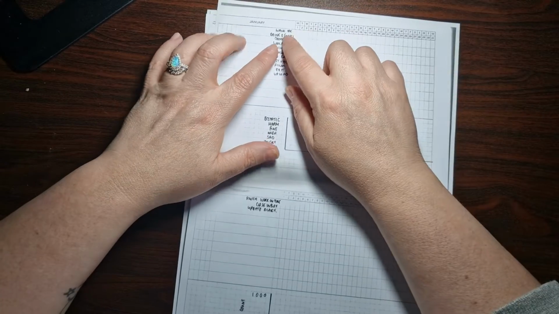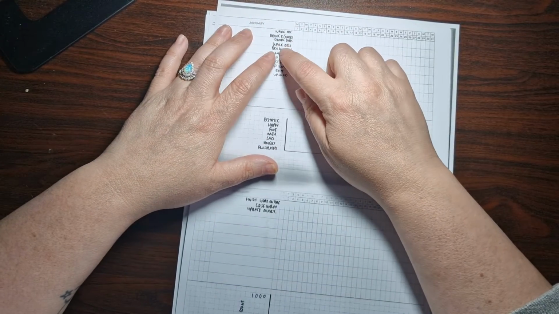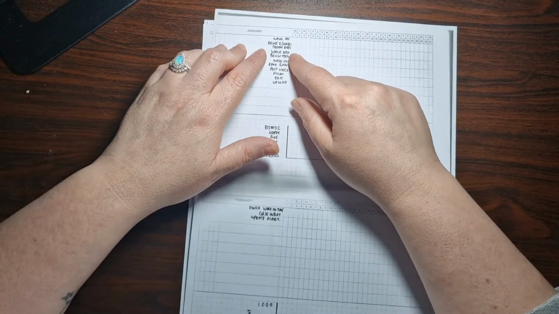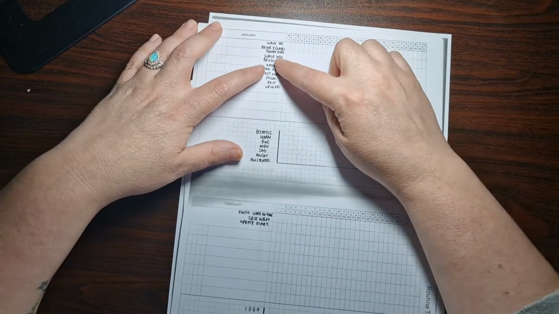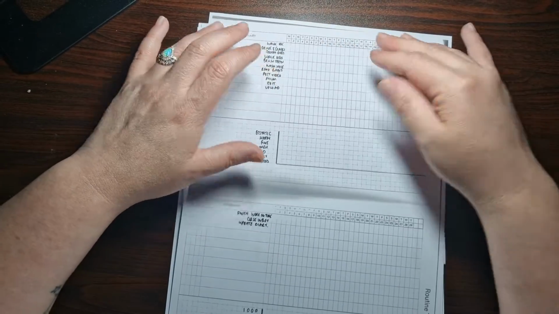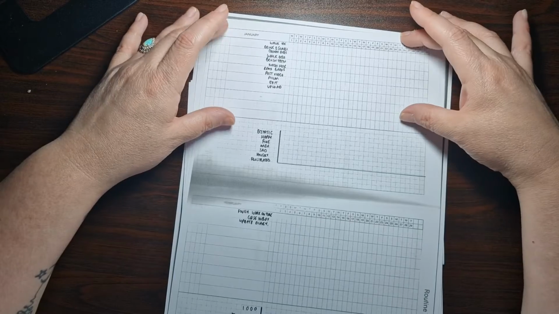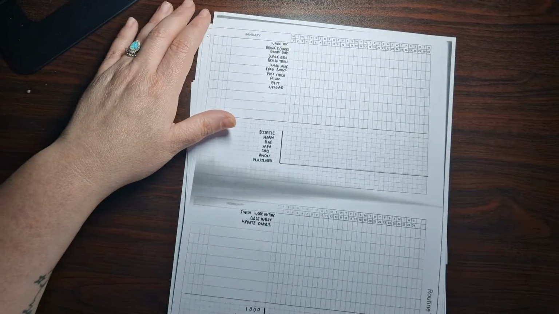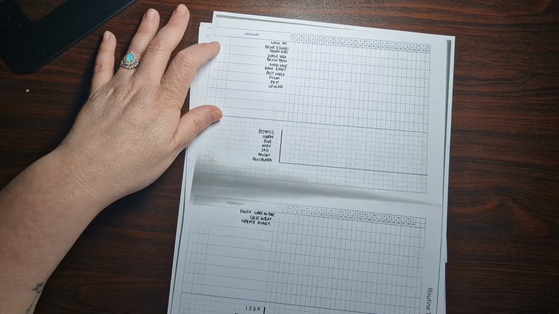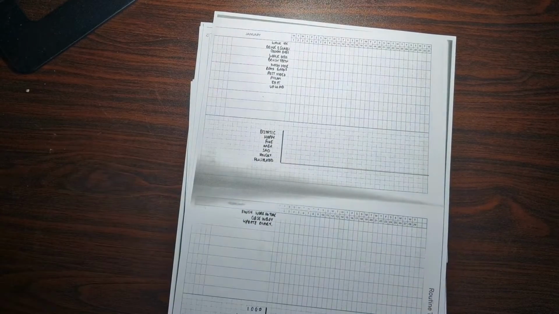So I've got things like walk 10k a day, drink 8 glasses of water a day. I've put things in here just as examples: groom dogs, brush your teeth, wash hair, read books, post videos. All of the stuff that maybe I want to do for myself is going in here. You can break it so that what they've done, you can't see the lines here because of how it's photocopied. But let me just show you in the book.